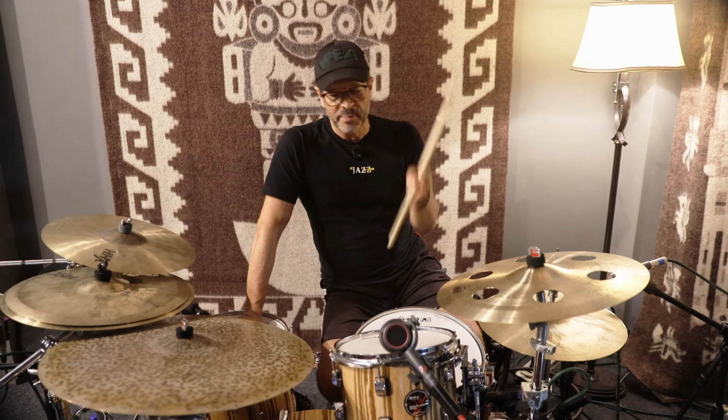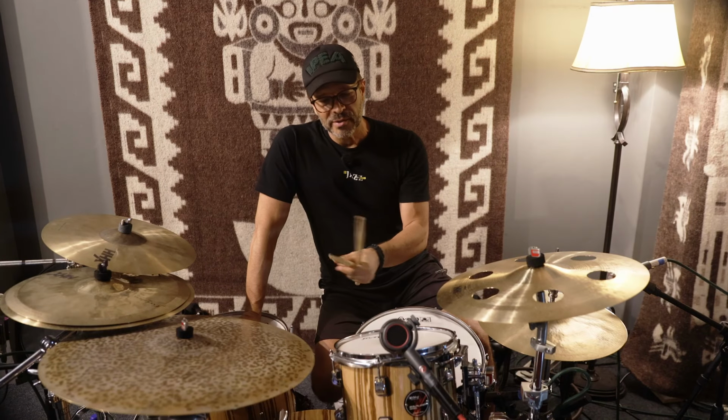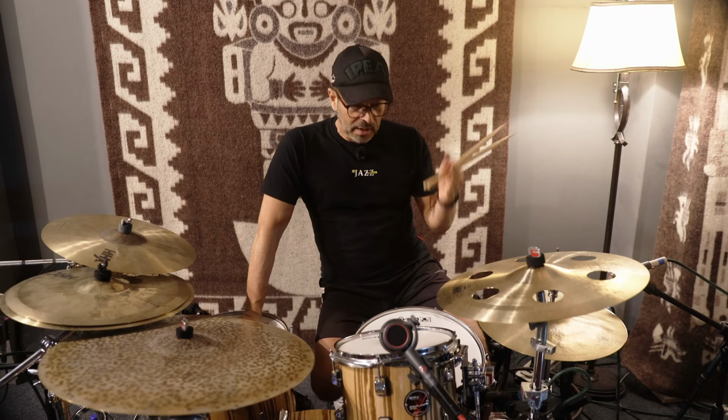If you're playing a piece of music and the meter changes, then your job is to set up that meter change and go into the new meter. Okay, so there's a common misconception about what that is.